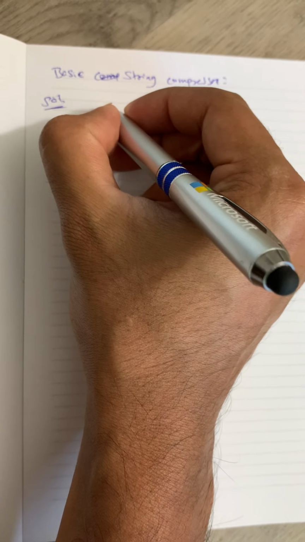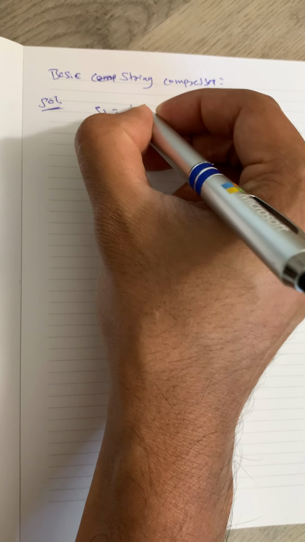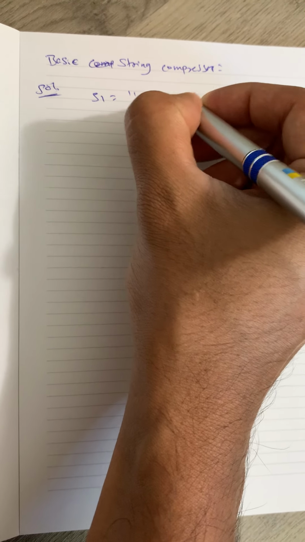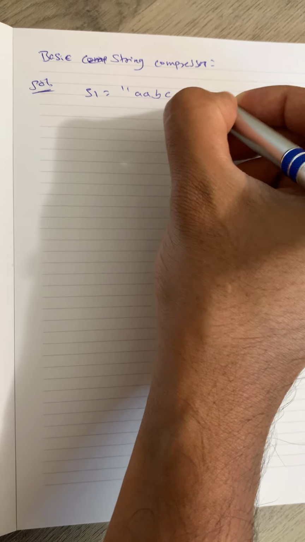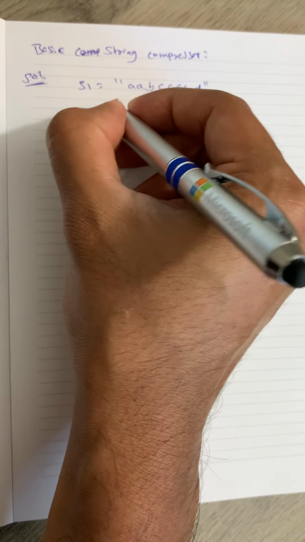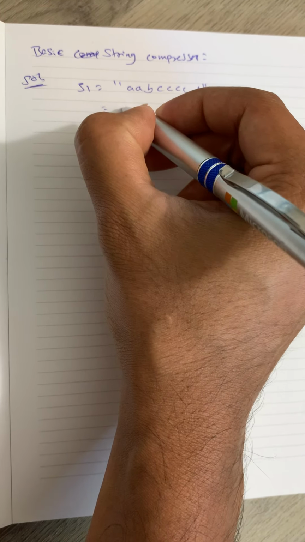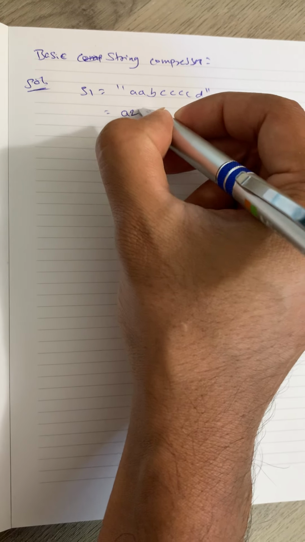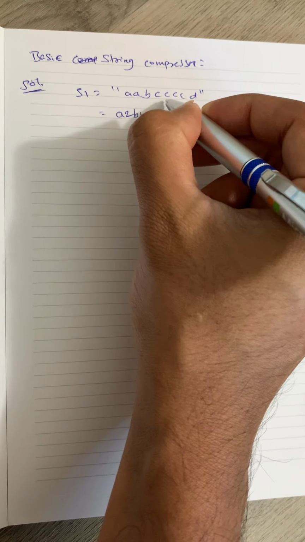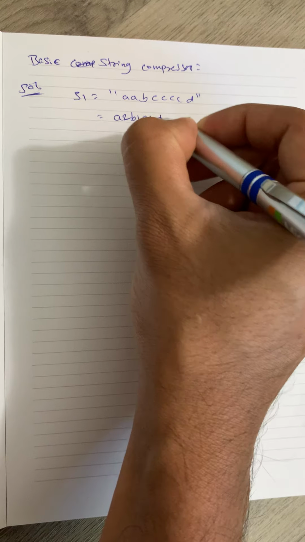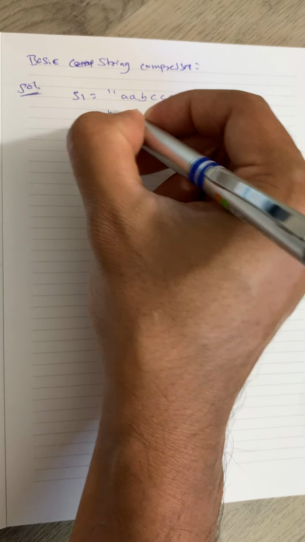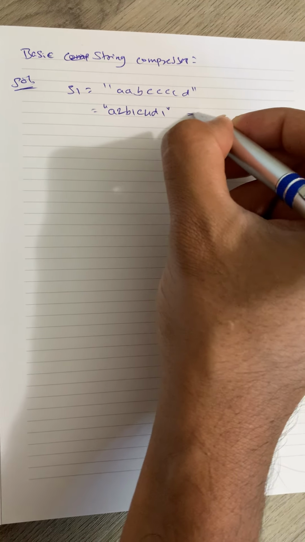Let's say we have string 1 equal to A, B, C, C, C, C, D. Then our output should be like A is 2 occurrences, B is 1, C is 4, D is 1. So this is our output from the function.